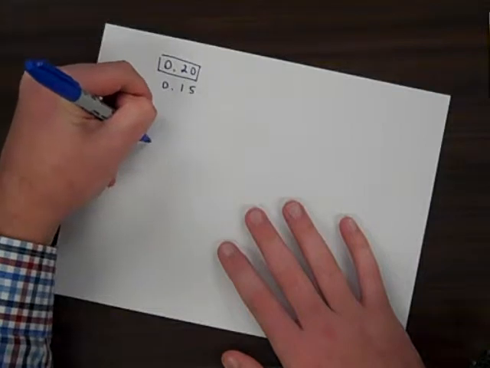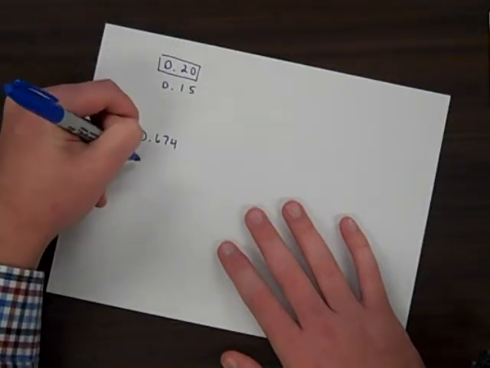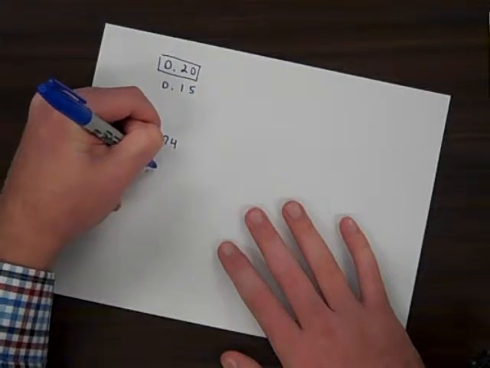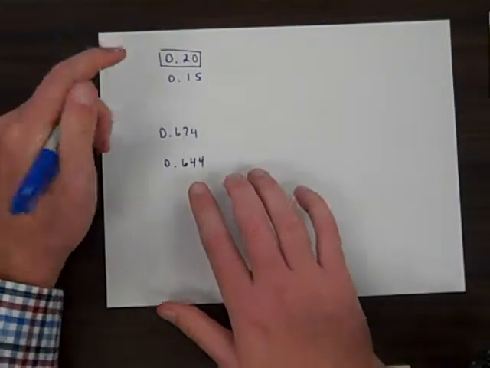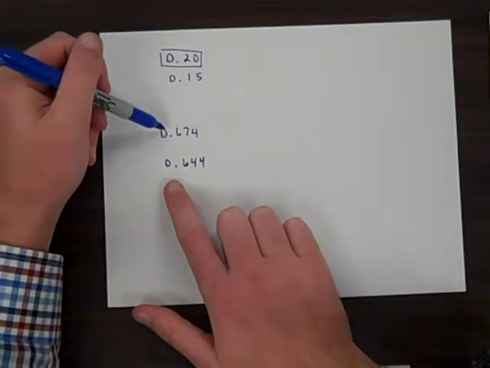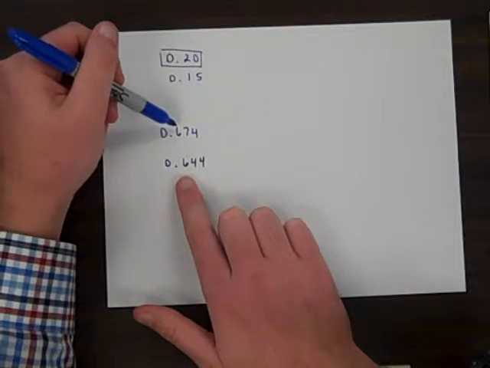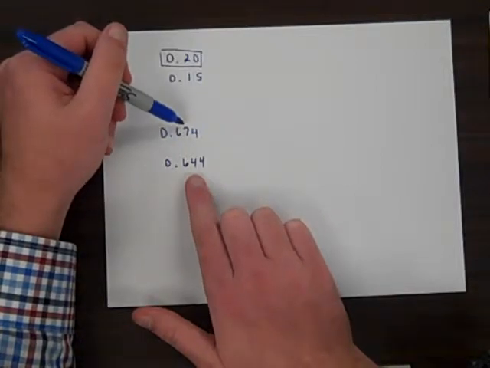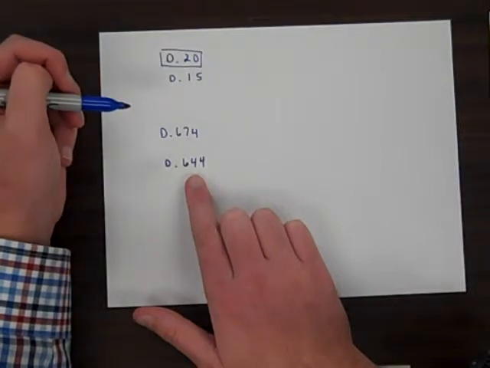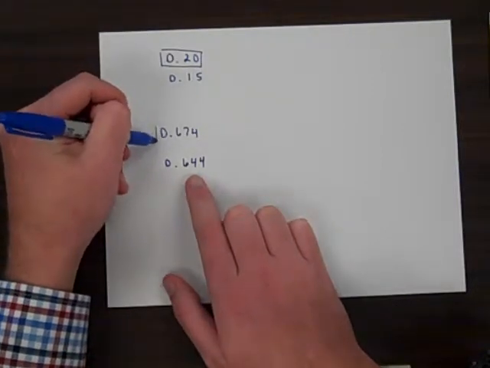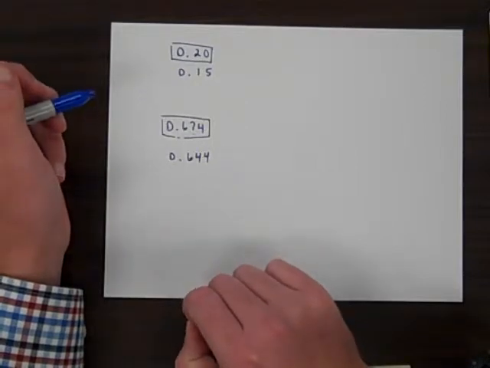Another example could be if I have 674 thousandths in comparison to 644 thousandths. Again, no whole number. We have a placeholder 0 there. We've got 6 in each number in the tenths place. Then we go to the hundredths place. You can see that in the hundredths place, we have a 7 and a 4. 7 hundredths is bigger than 4 hundredths, so that number would be bigger.